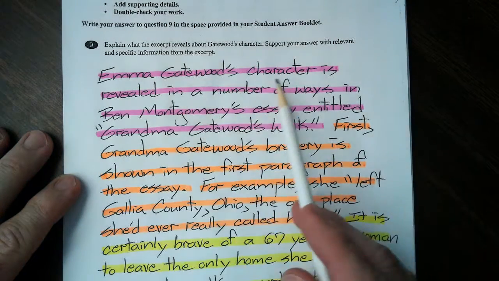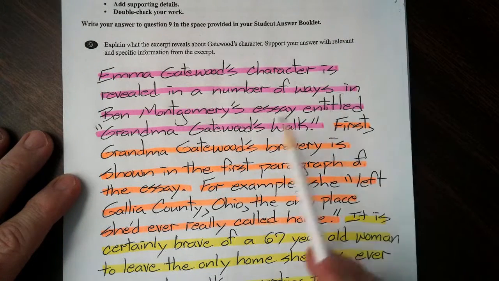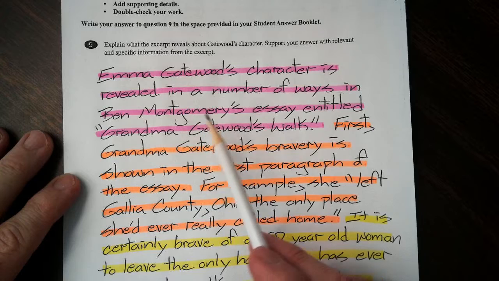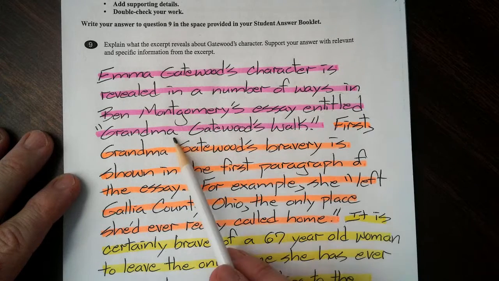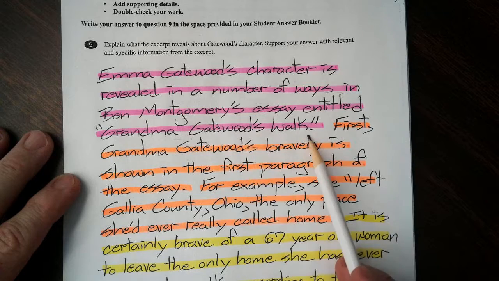Emma Gatewood's character is revealed in a number of ways in Ben Montgomery's essay entitled Grandma Gatewood's Walk. So notice that my restatement of the prompt includes the author of the essay, Ben Montgomery, and the title of the essay for the MCAS, Grandma Gatewood's Walk.